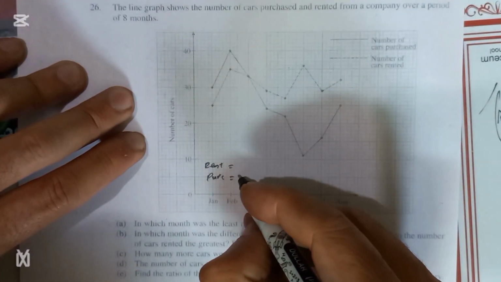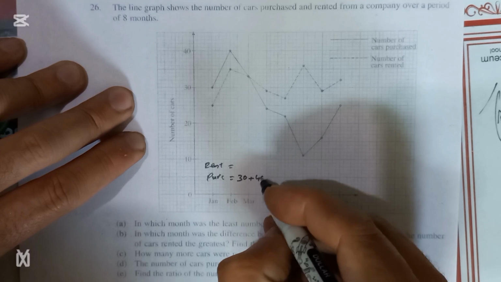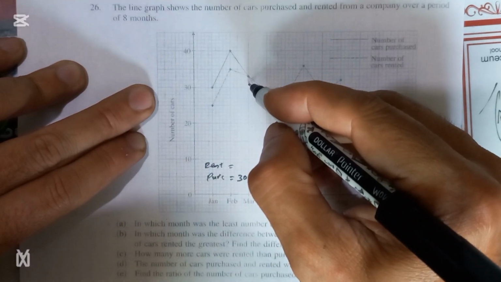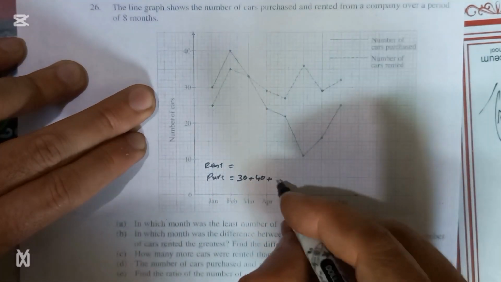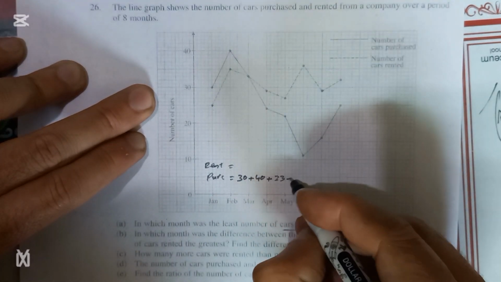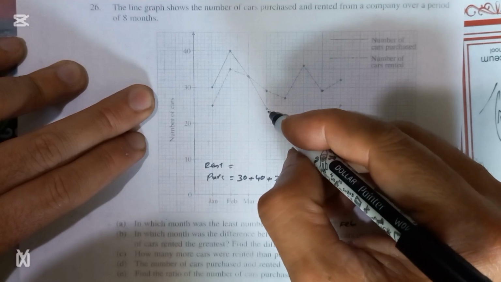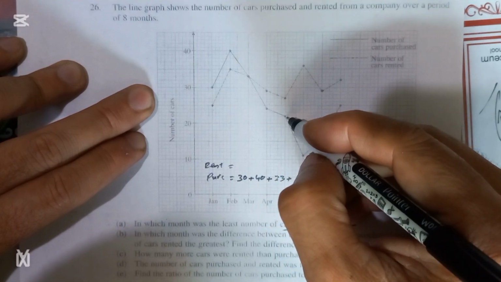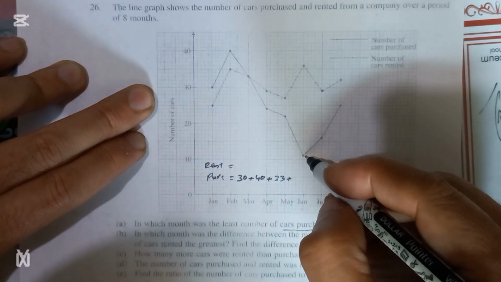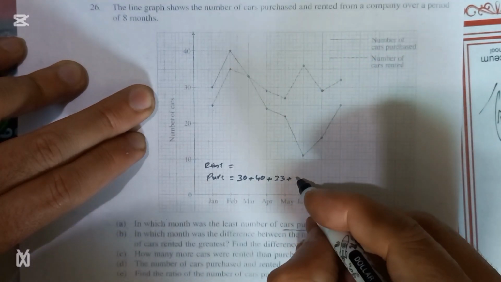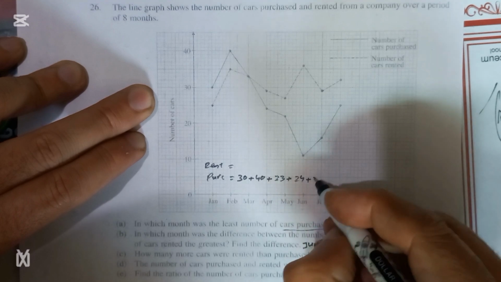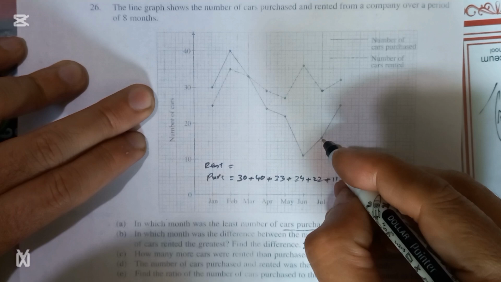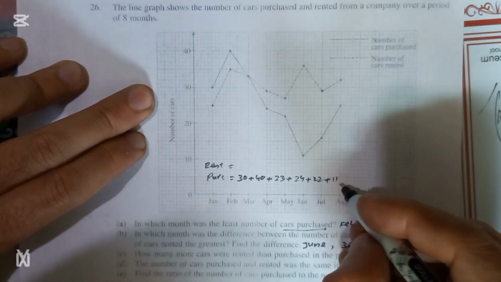Purchased cars: 30 plus 40 plus 33, then 24, 22, 11, then 16, then 25.